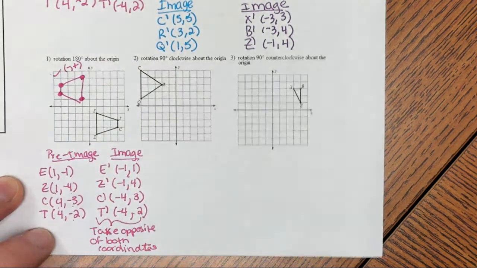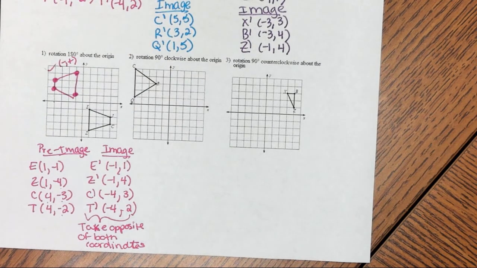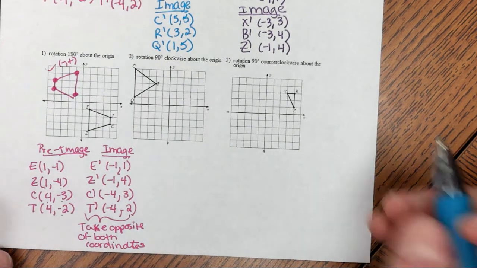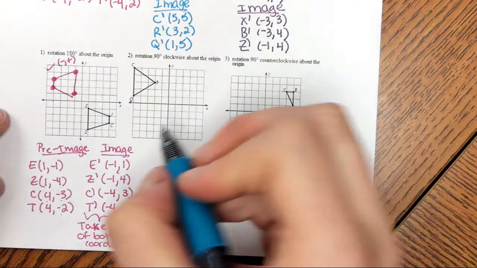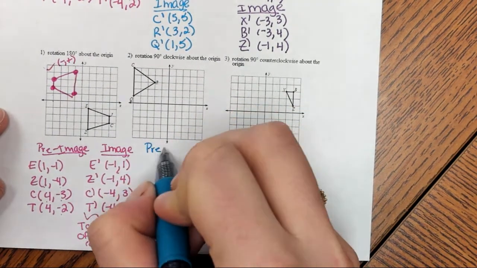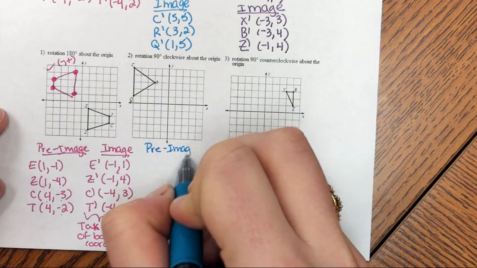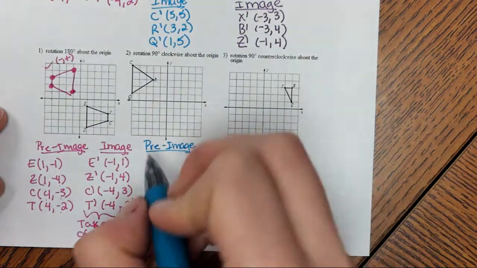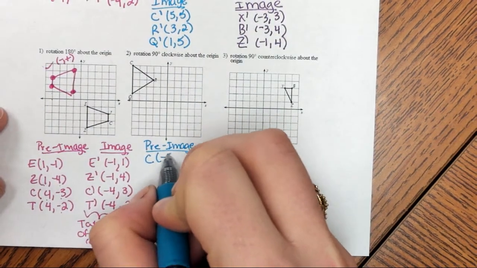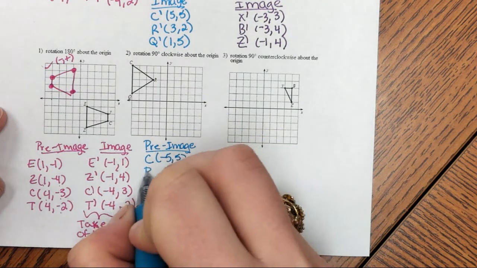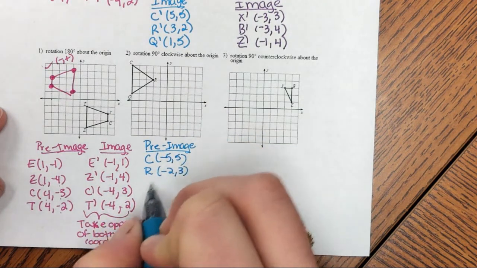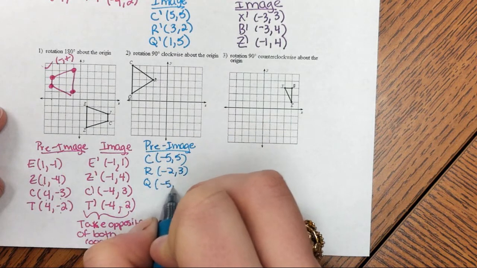All right, example number 2. We're doing a 90 degrees clockwise rotation. And again, I'm just going to copy the pre-image coordinates from above. So C is at negative 5, 5, R is at negative 2, 3, and Q is at negative 5, 1.